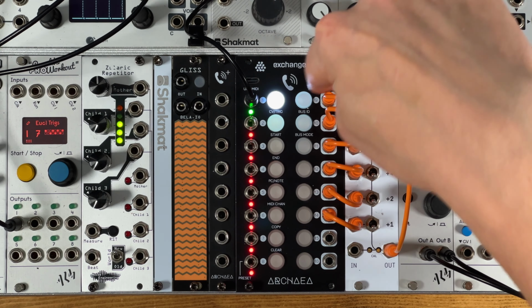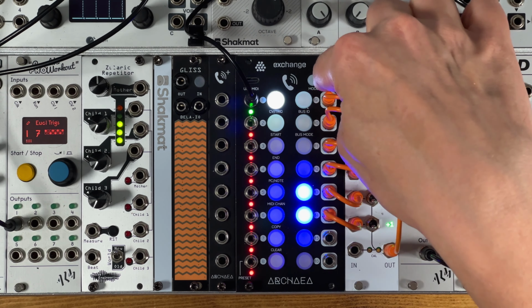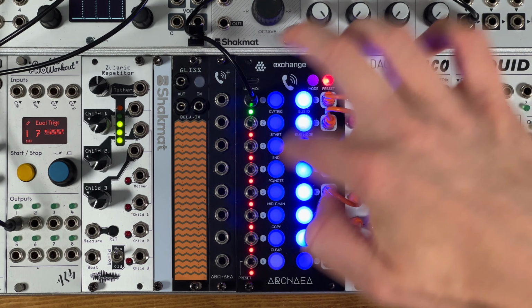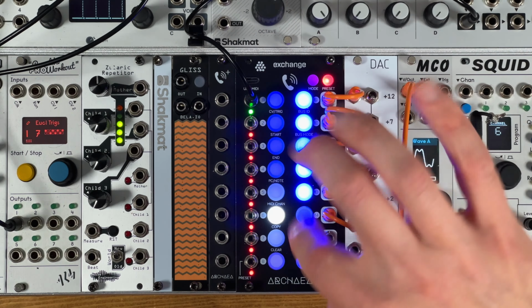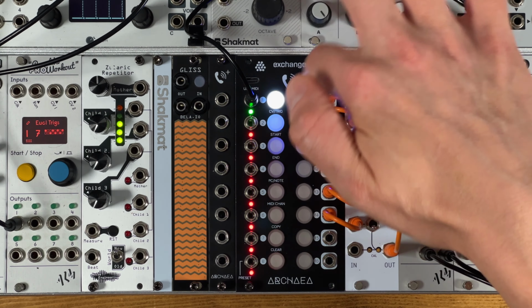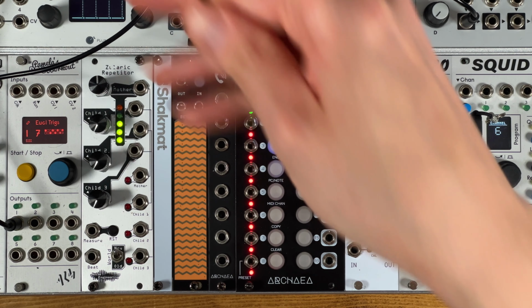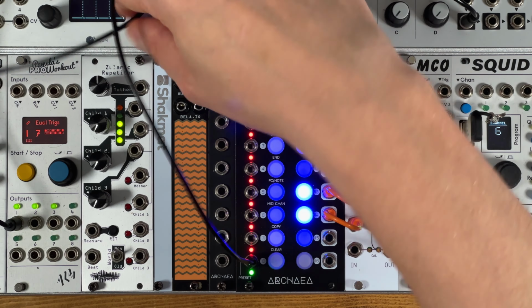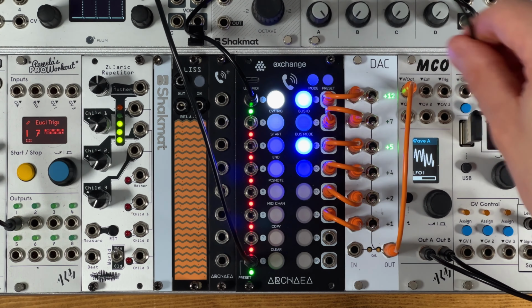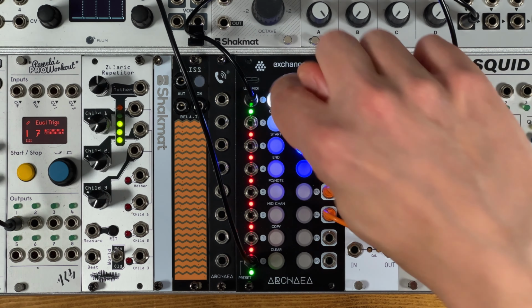So I've made a bank of presets which I can just skip through with different notes. And of course we can now clock through those presets using a clock from PAMS. And we'll take that same clock to trigger the internal envelope on the MCO. And we've got a little sequence.